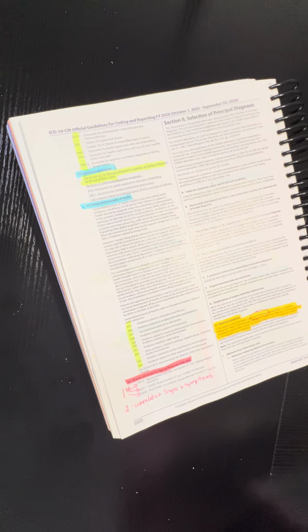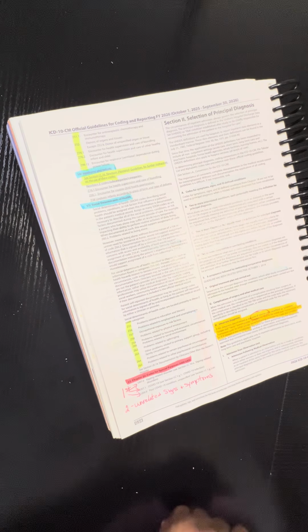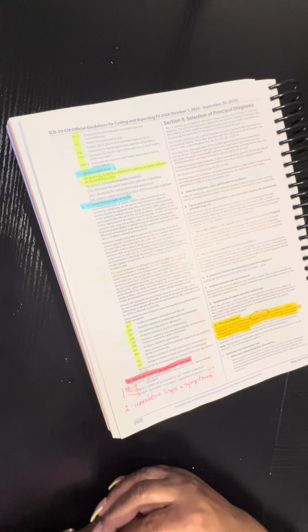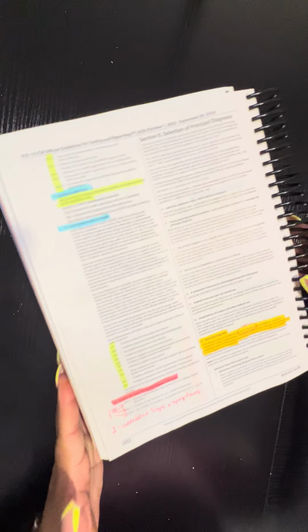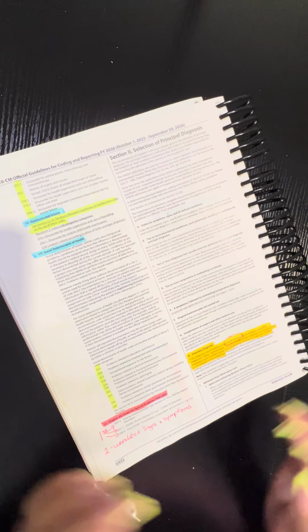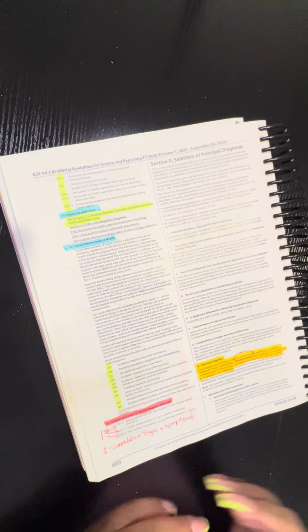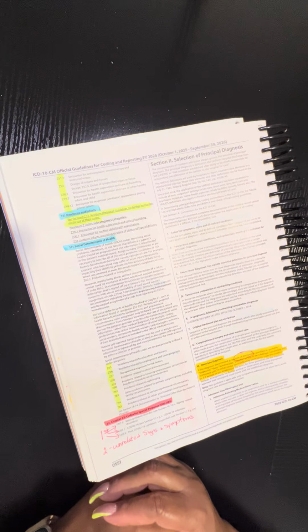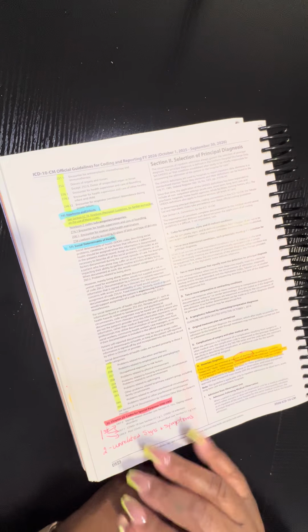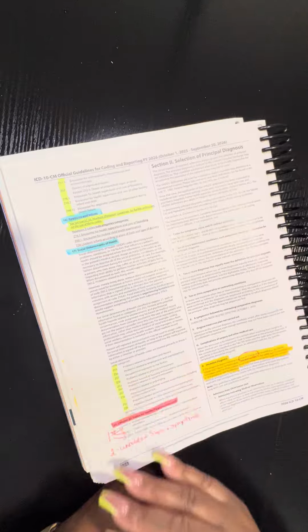And this will conclude our ICD-10, all 22 chapters of our guidelines of writing, highlighting, and underlining, circling, everything we did so that you are prepared for the test.